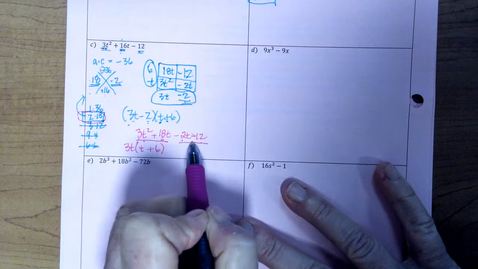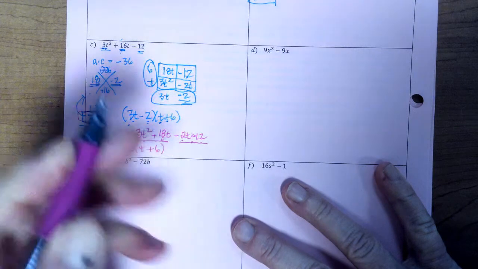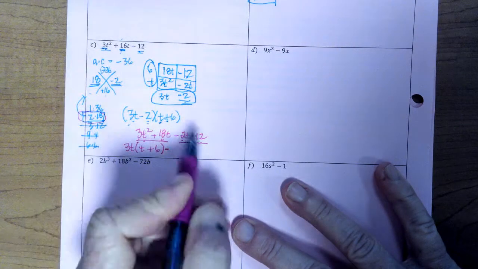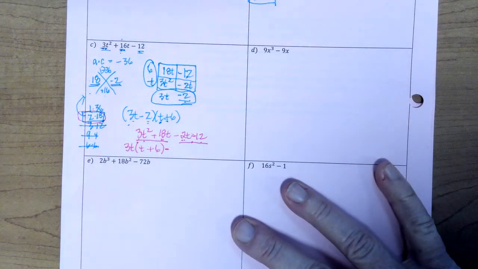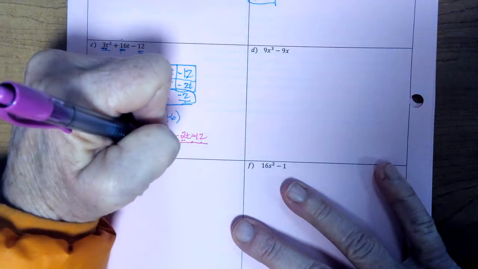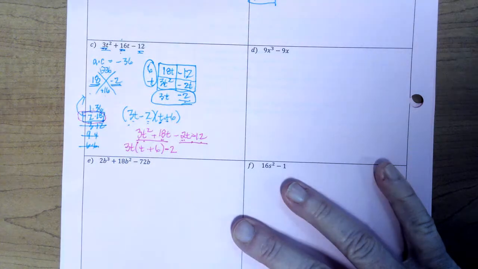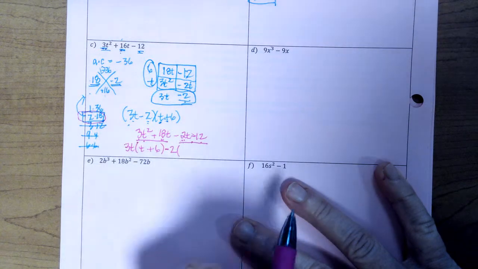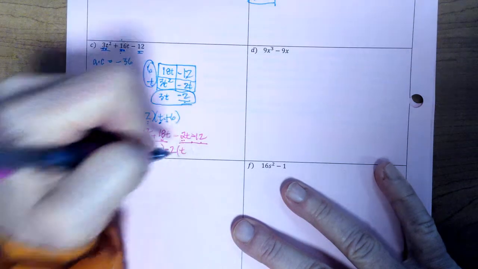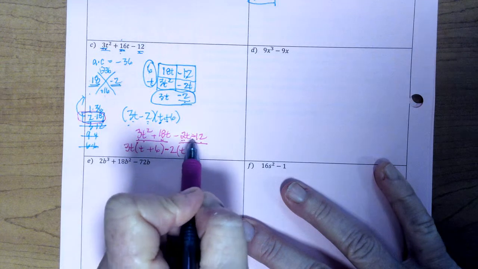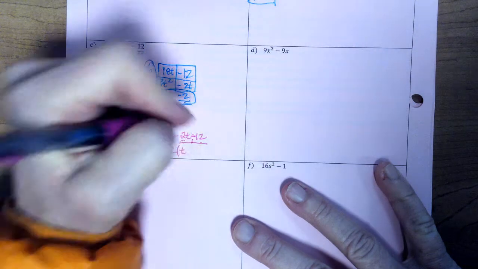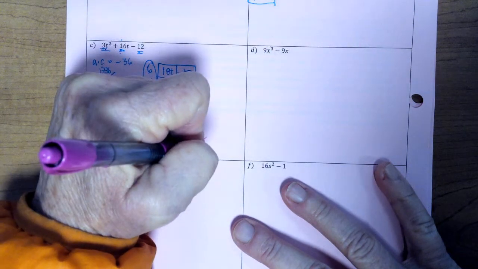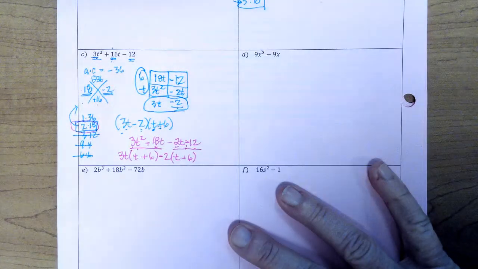And I'm going to come over here and do the exact same thing. So I'm going to take a look. What's common between 2t and minus 12? I can pull out a 2. What am I left with when I do that? Well, 2t divided by 2 is t, and when I pull this out, I need to get to negative 12, so I know that this has got to be plus 6. So now take a look. What's common?